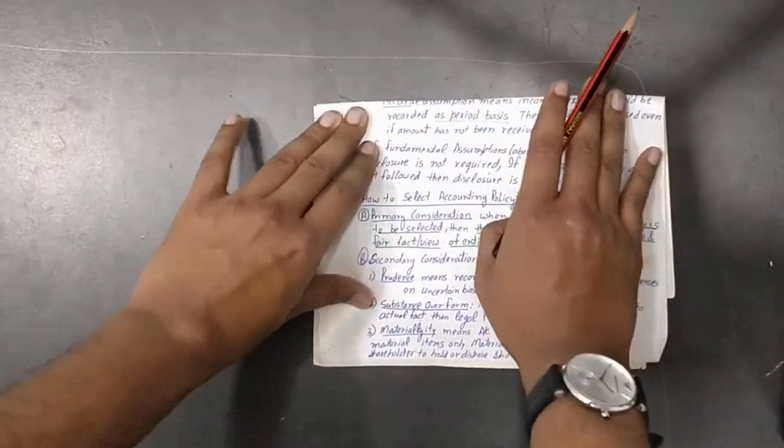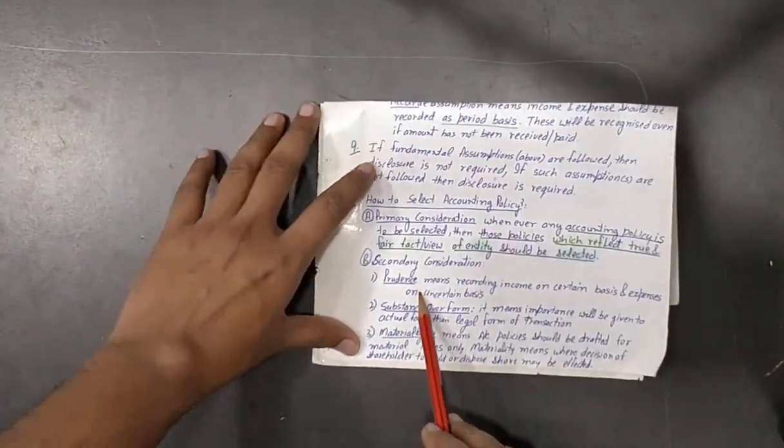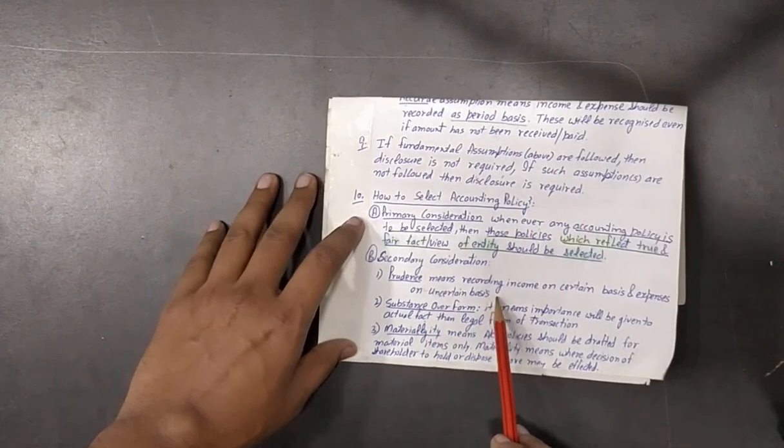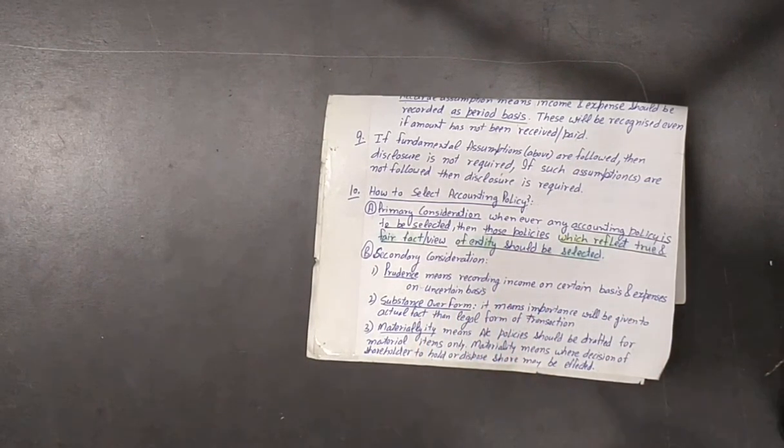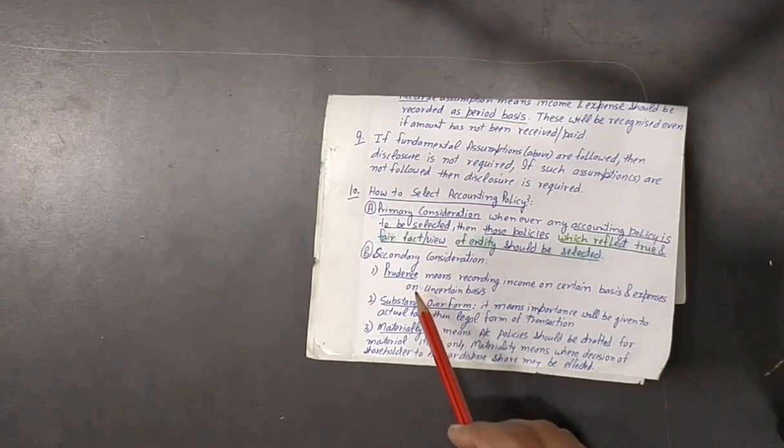Secondary consideration: prudence. Prudence means recording income on a certain basis and expenses on an uncertain basis. Pretty much simple, and it involves the auditor's attention.